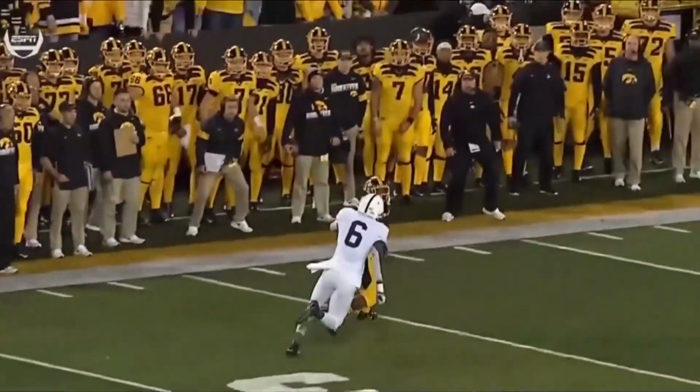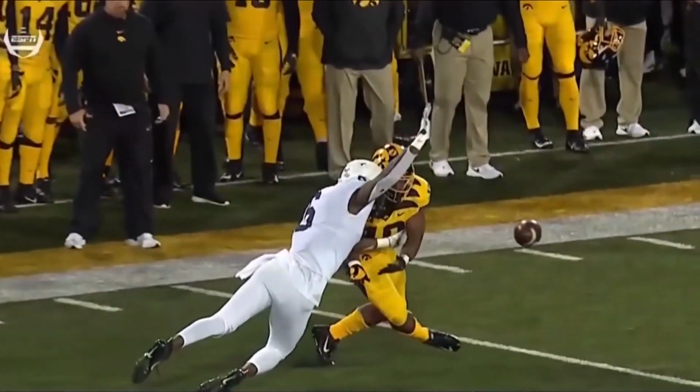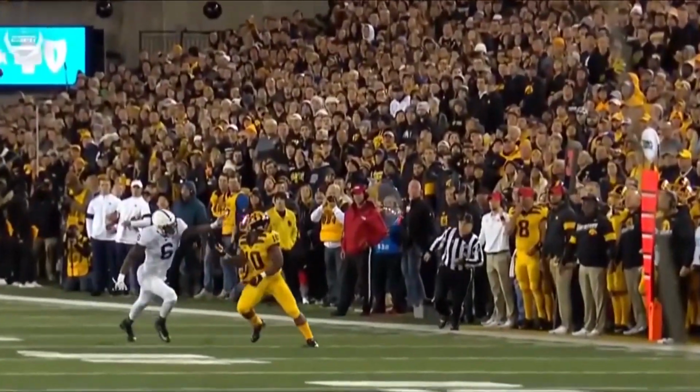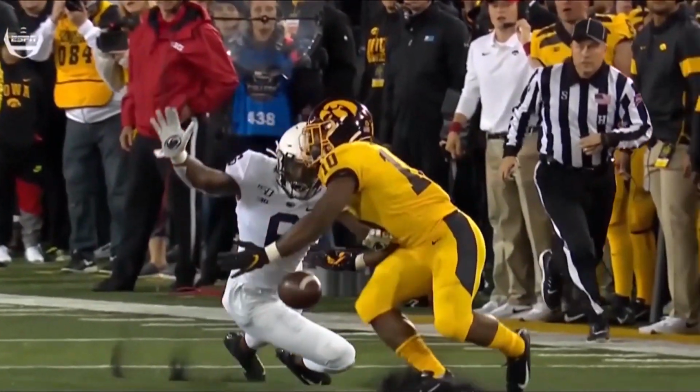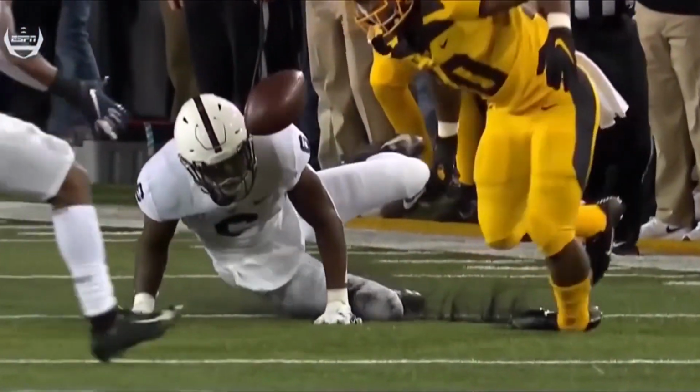There has to be contact for there to be defensive pass interference. The contact has to be an obvious intent to impede the receiver from getting to the ball, and we don't have that here. But I wanted to show this to you because sometimes people believe that face guarding is a foul when in fact it is perfectly legal.